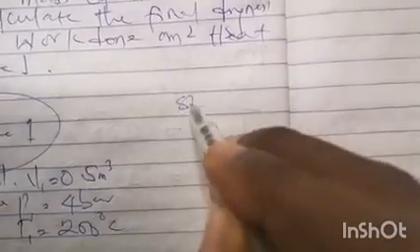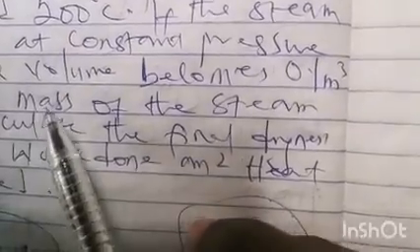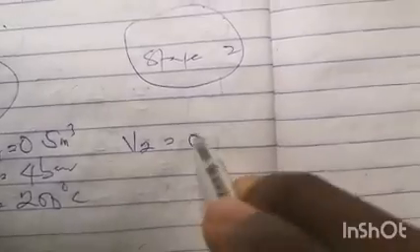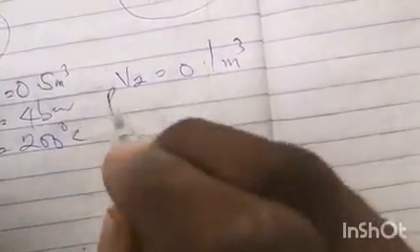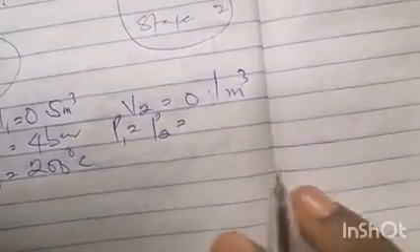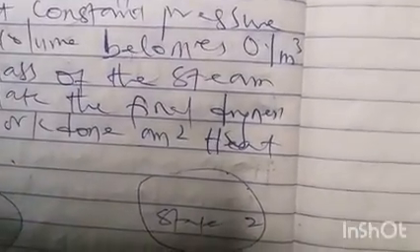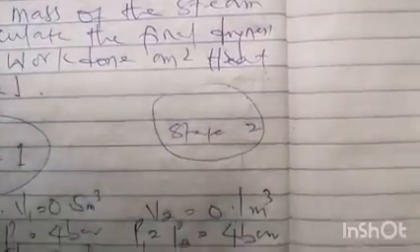Then we're also given conditions at state 2. They say if the steam is cooled at constant pressure to a volume of 0.1 meter cube. So final volume, which is V2, is 0.1 meter cube, also cooled at a constant pressure. So pressure is constant, P1 equals P2, and is given as 4 bar. Okay, that's all. First question says find the mass of the steam.